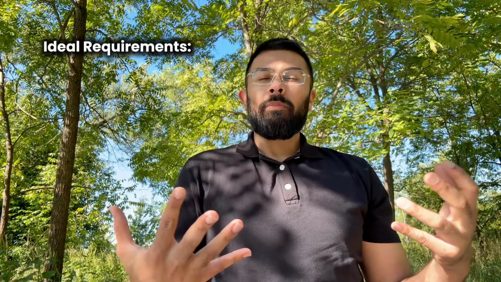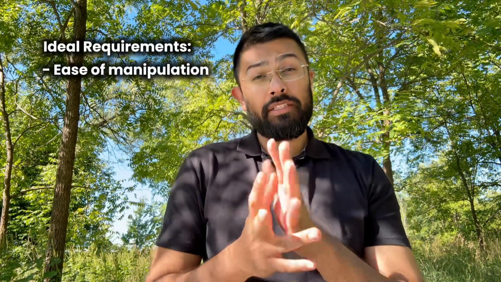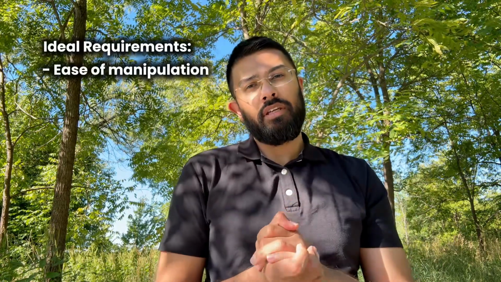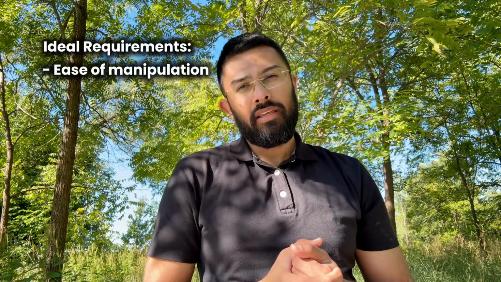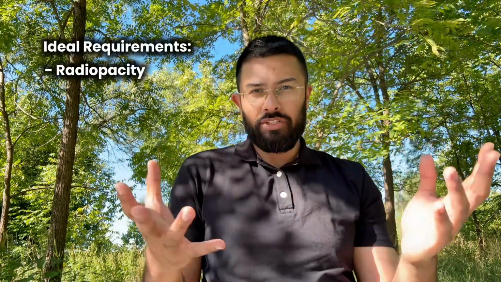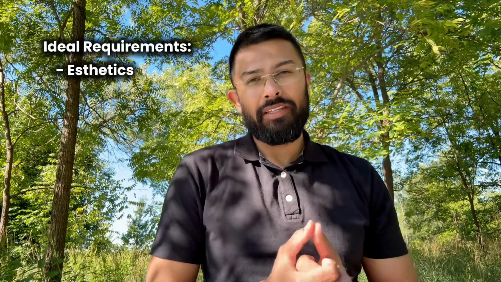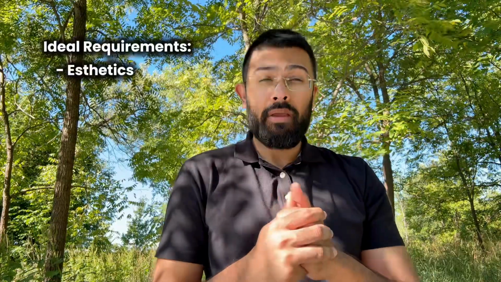The next point would be ease of manipulation. So the restorative material should be easy to mix, insert, sculpt, and finish. It should have suitable working time and good consistency. Radio opacity is also another factor. It should be visible on radiographs to detect restoration margins or defects. Aesthetics is also an important point, especially for anterior teeth. Color, translucency, and polishability matter a lot.